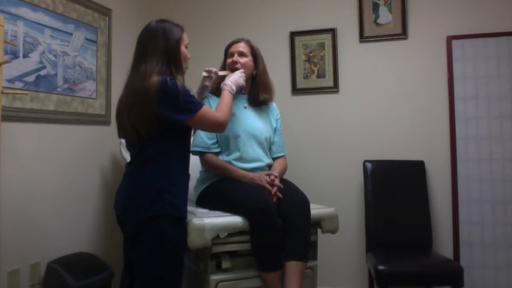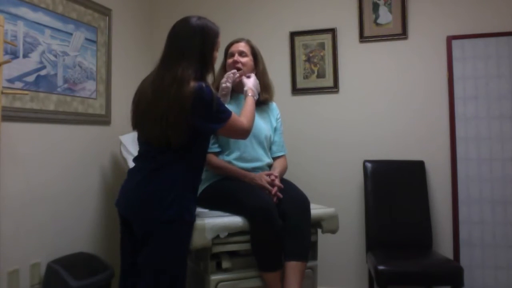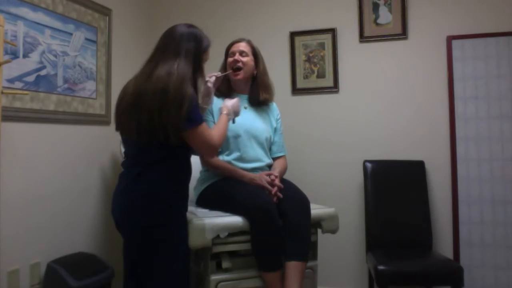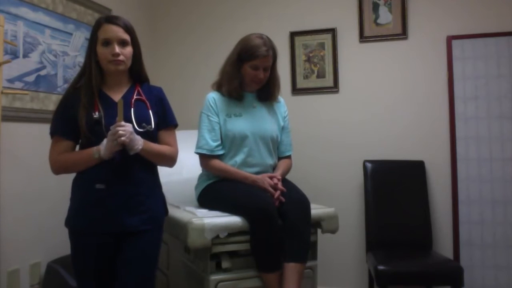I will now inspect the teeth. I'm inspecting for any missing teeth, decay, plaque, cavities. So I'm going to look through your teeth, which I kind of already saw, but I'm just going to look a little closer. And I can tell she has had some cavities filled, but I don't see any new issues right now. Okay. I did that.